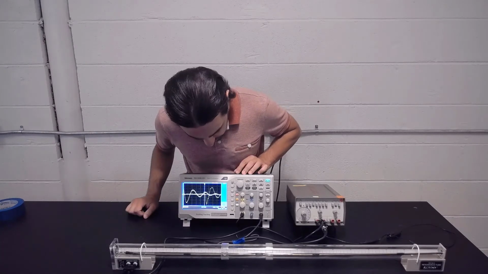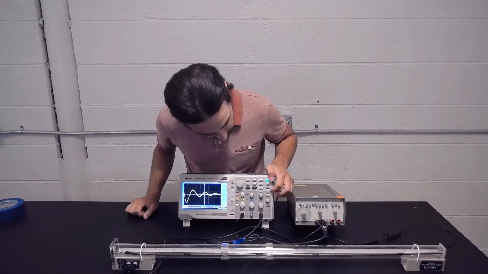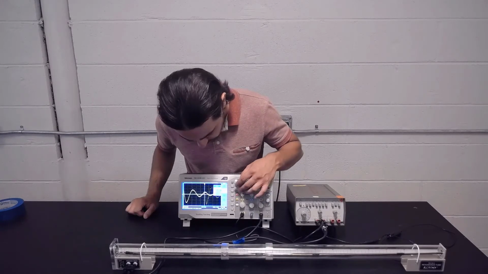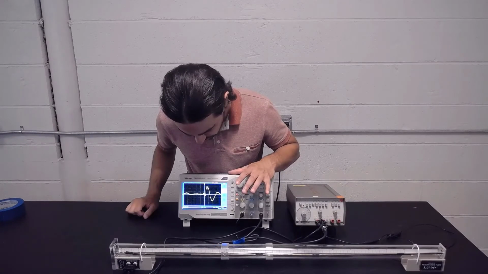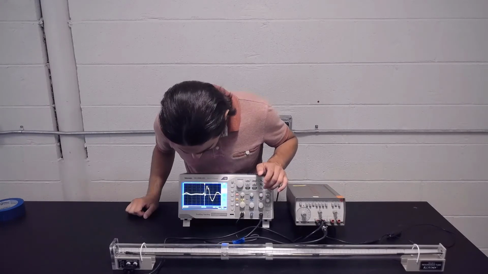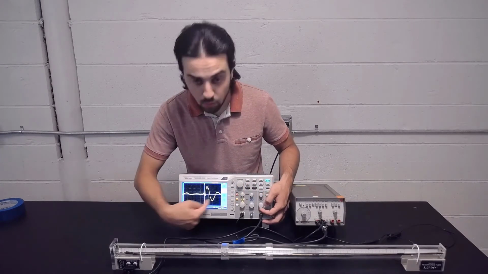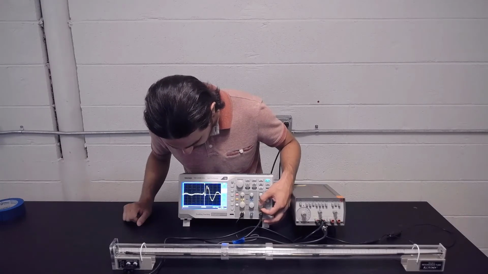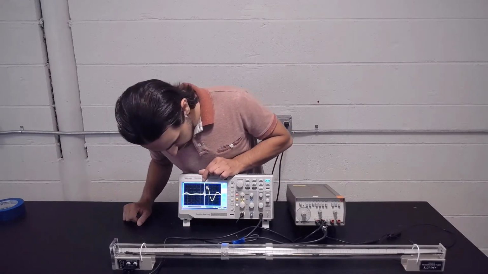So the first setting that we're going to look at is we're going to go to the trigger menu, and we're going to go to our source, and we want external source. Good. And next we're going to adjust our horizontal scale to 500 microseconds, and actually I was already on it. 500 microseconds.